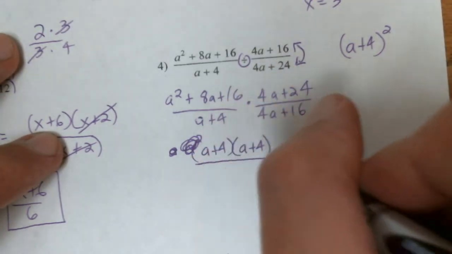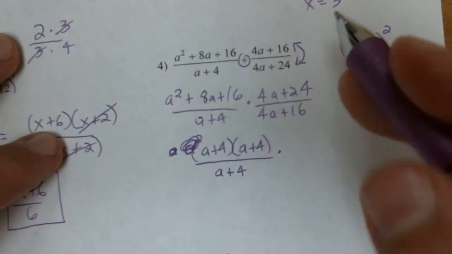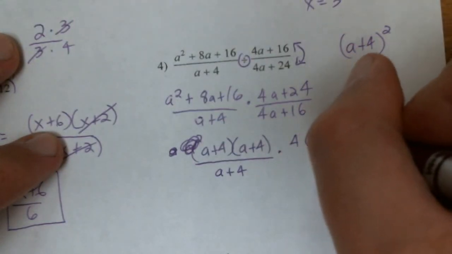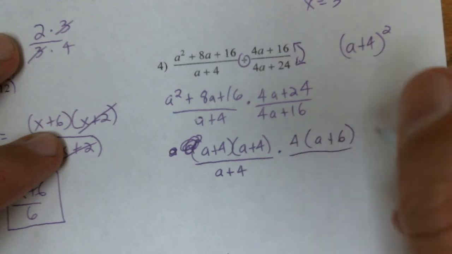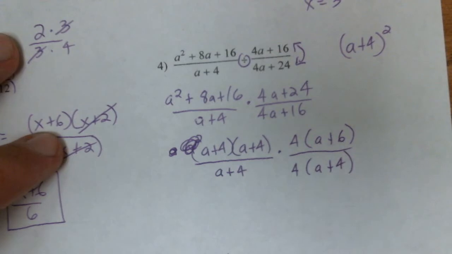All right, so I've got (a plus 4) times (a plus 4) over (a plus 4) times... let's go ahead and pull out a GCF here, 4. That's going to leave me with (a plus 6), over... pull out a GCF here, 4 times (a plus 4).